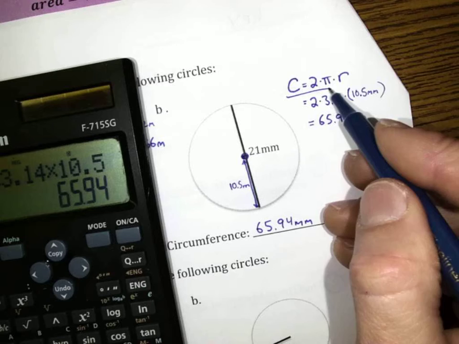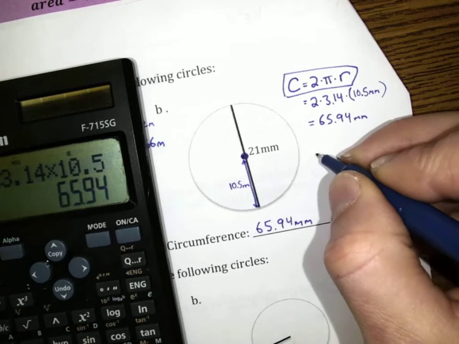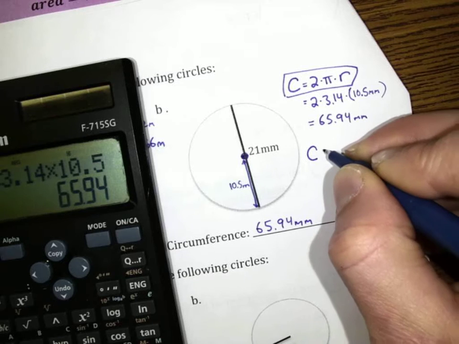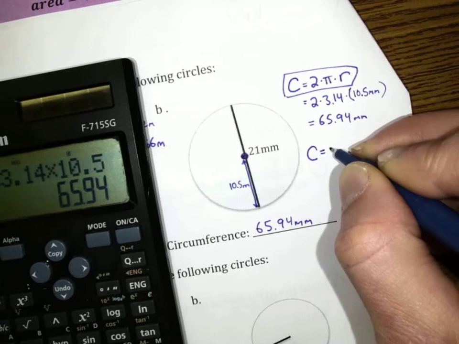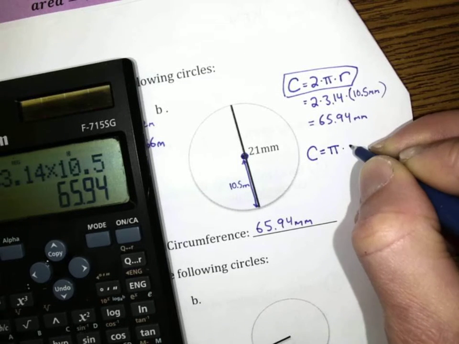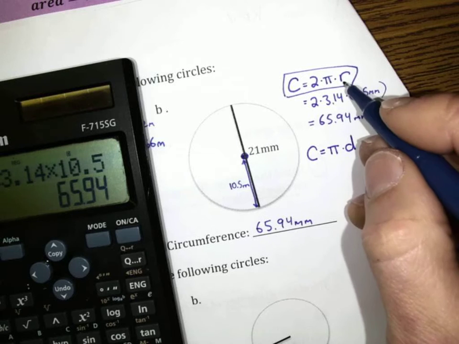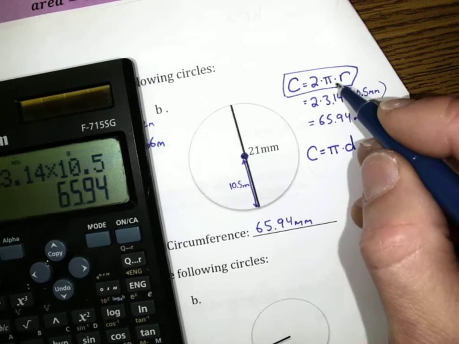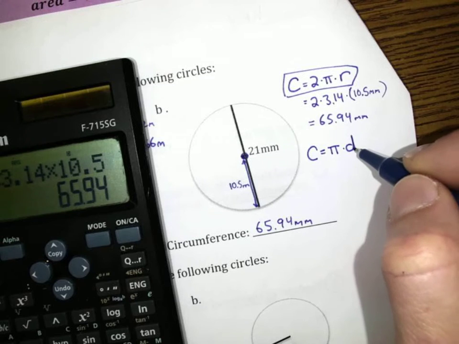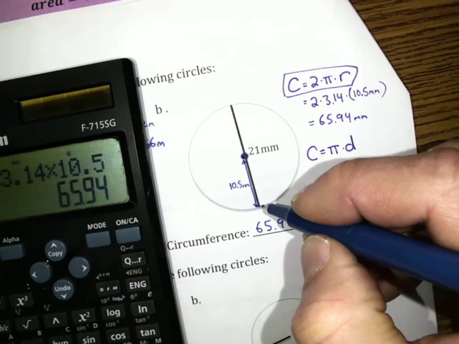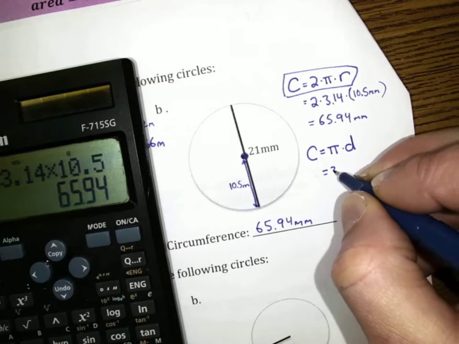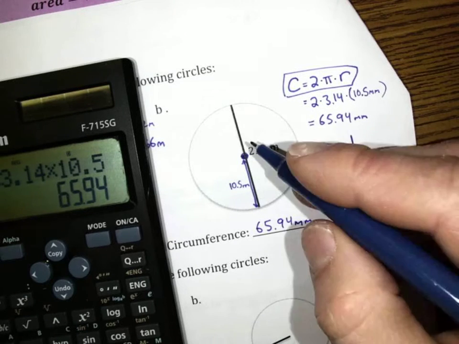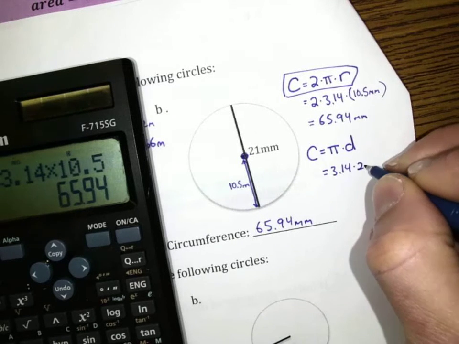Now, I did a little bit of extra work there, and the reason I did that is because I wanted to make sure we're maybe only using one formula. However, if you feel like you're getting the hang of this and you think you can handle a second way to calculate the circumference, you can know that the circumference is actually just pi times the diameter as well, because the radius times 2, which we do in the circumference formula, is actually the same thing as saying the diameter. So if I am already given a diameter of 21, I could have actually said, well, I'm just going to say 3.14 times the diameter of 21 millimeters.